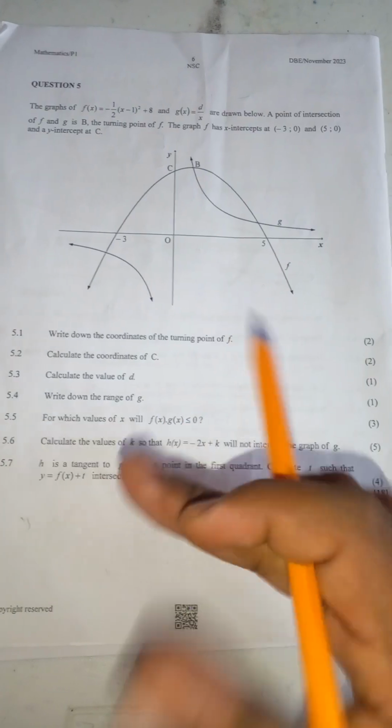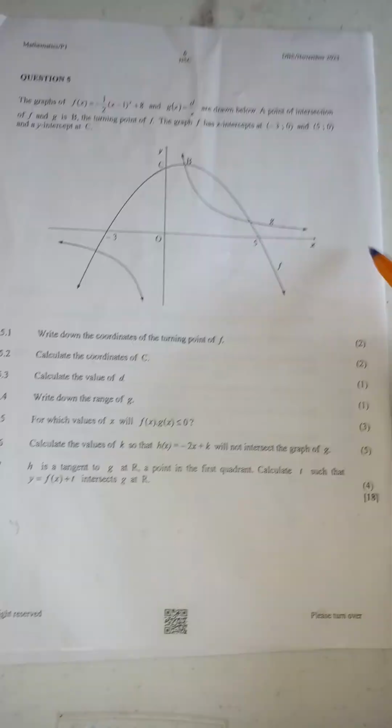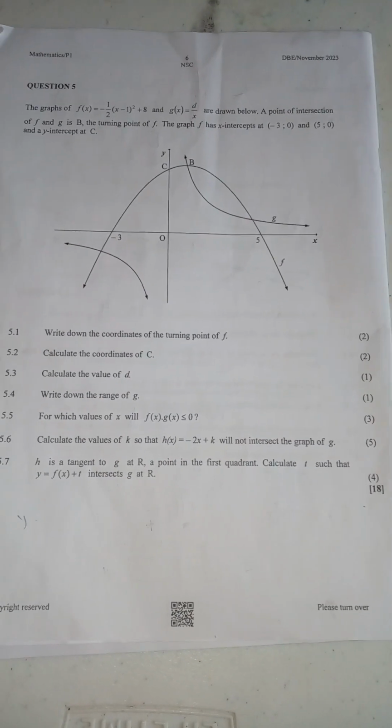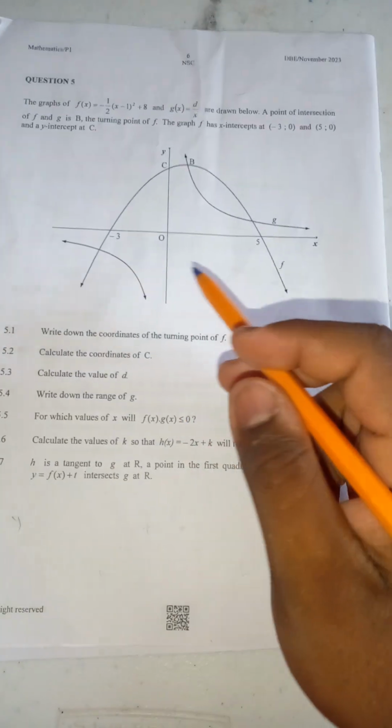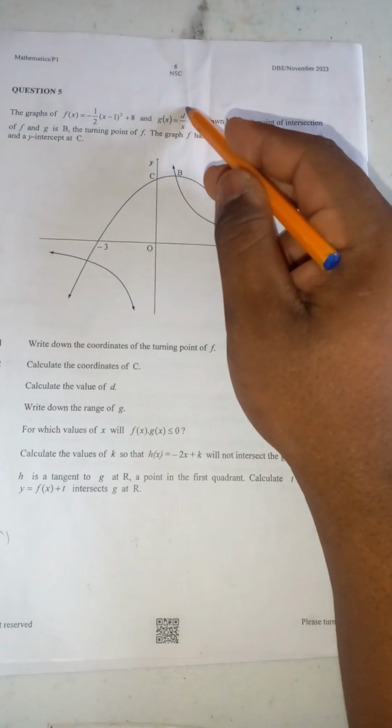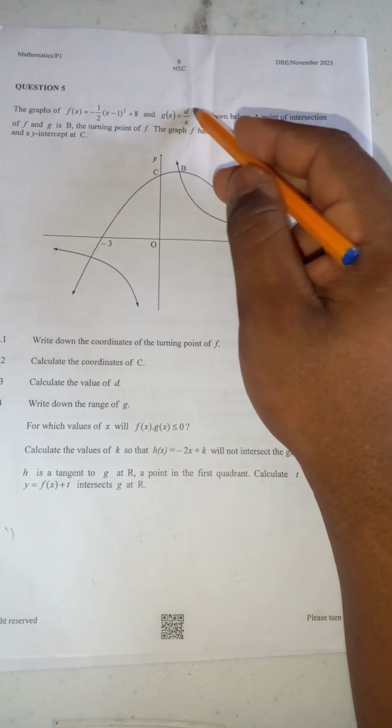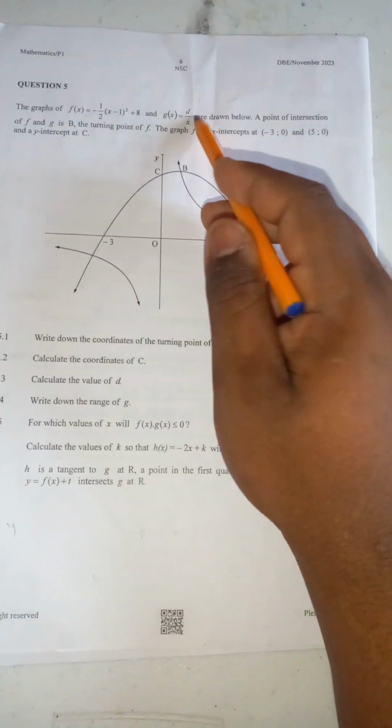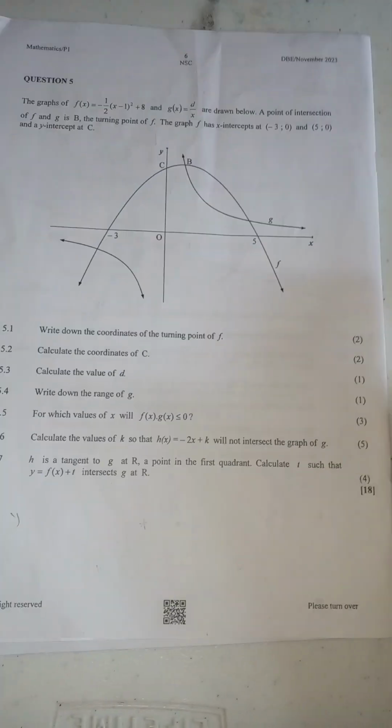It's a parabola, okay, and a hyperbola. And now if you can check this hyperbola, it is in the form of a over x. Now they put d, this d over x. They don't have that plus something, so it basically means the asymptote there is 0.